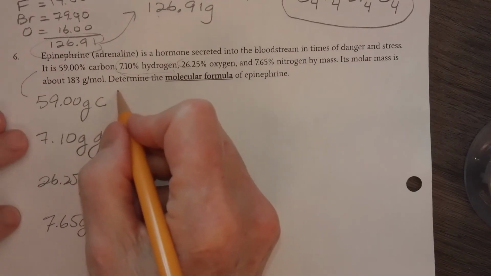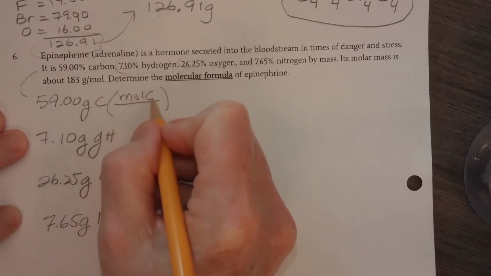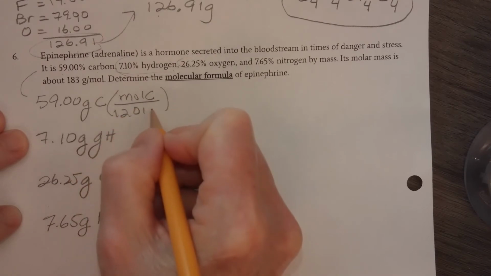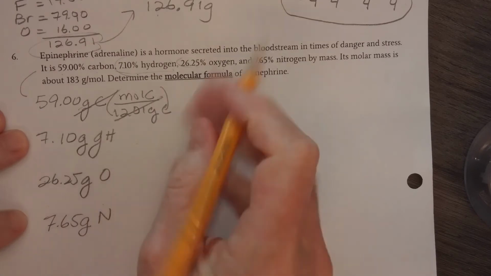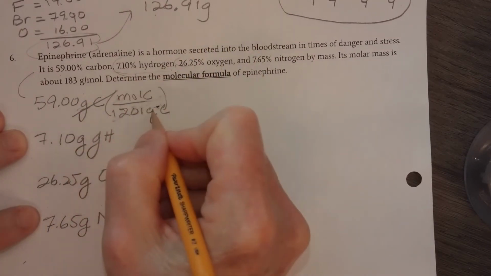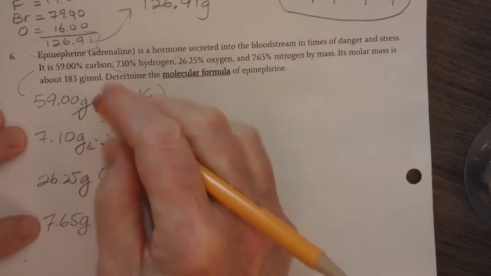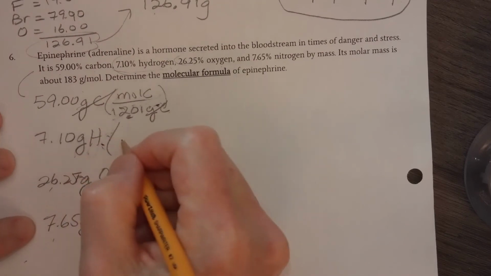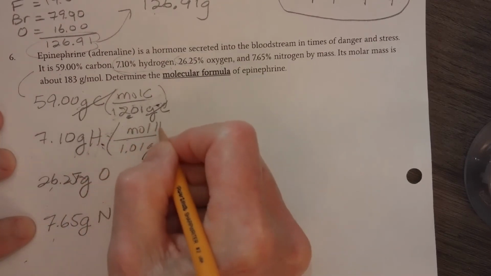First step I'm going to do is divide them each by their molar mass. 1 mole of carbon has 12.01 grams. Hopefully you know that by now. Sorry, I don't want to divide out the 12.01, just the grams. And then hydrogen, 1.01 grams of hydrogen per mole of hydrogen.